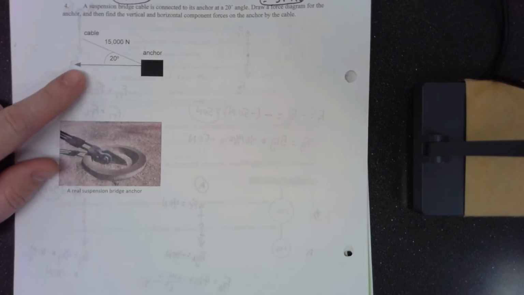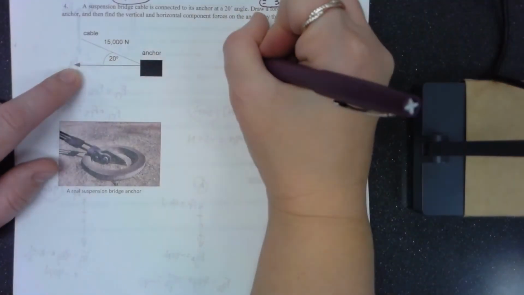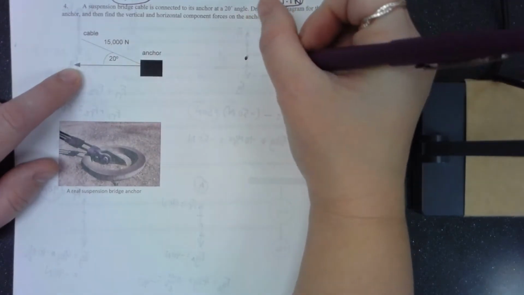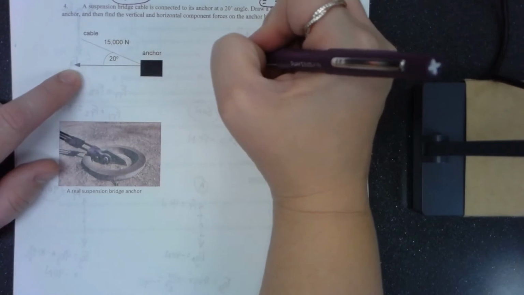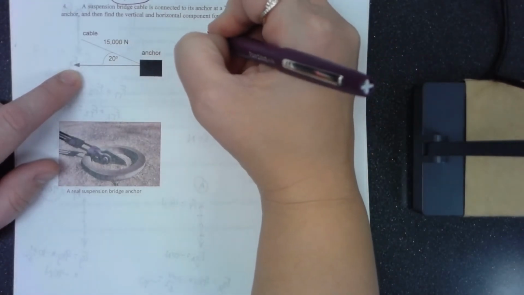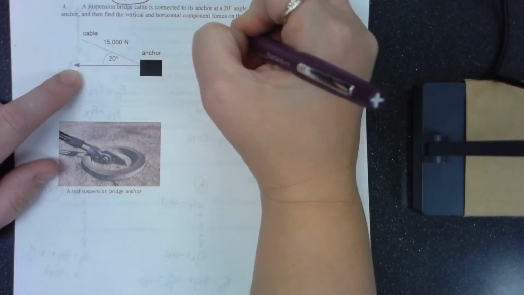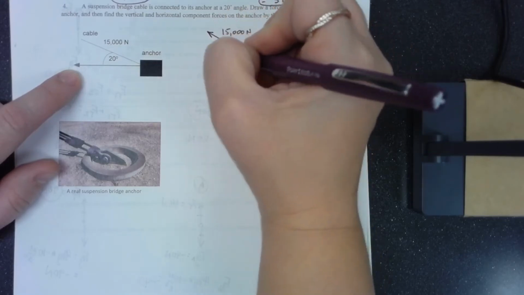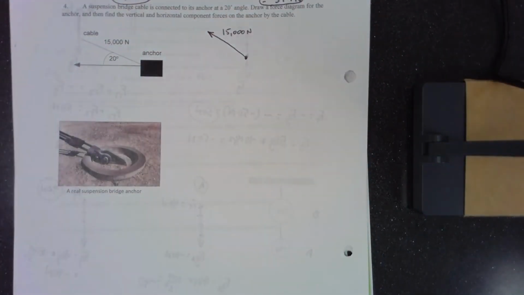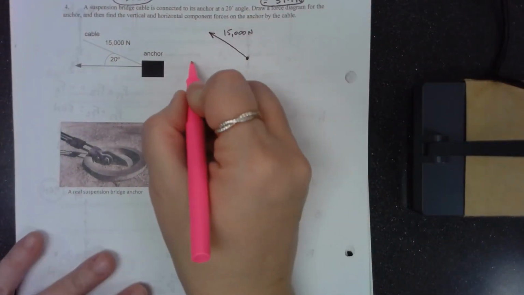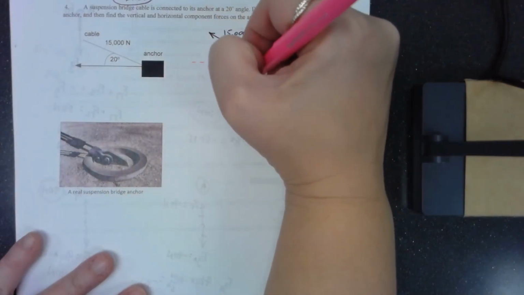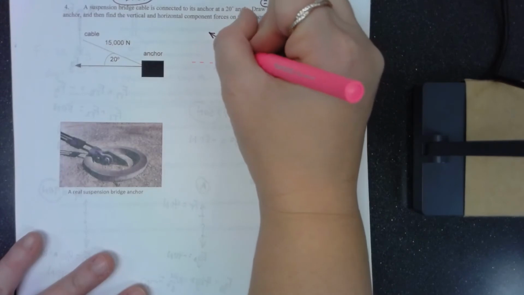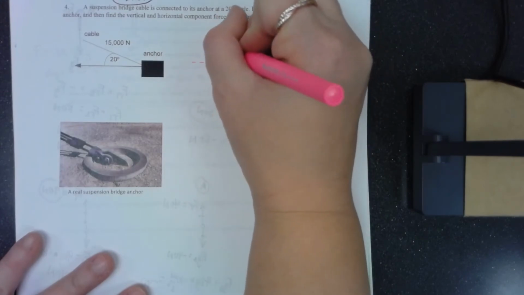So we've already got a little bit of a sketch here about what we expect to be happening. So I'm going to just copy some of this. There's my anchor. I've got a cable that's pulling up into the side with 1,500 newtons of force. And we need to find the horizontal and vertical components of that force. So I'm going to draw my axes first. I can label my angle there.